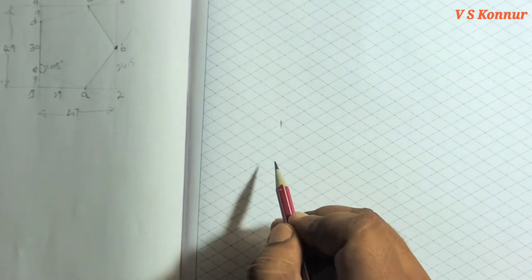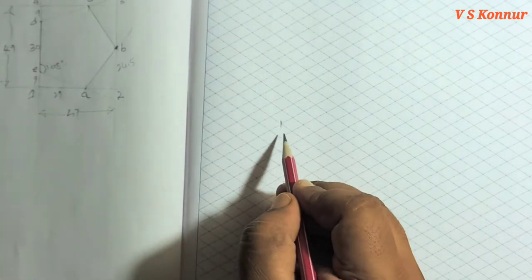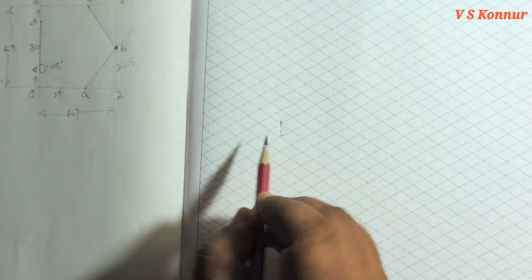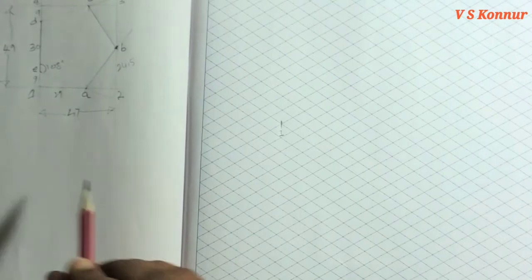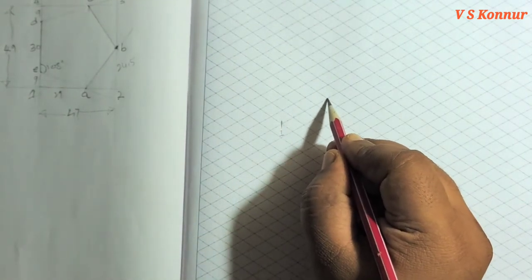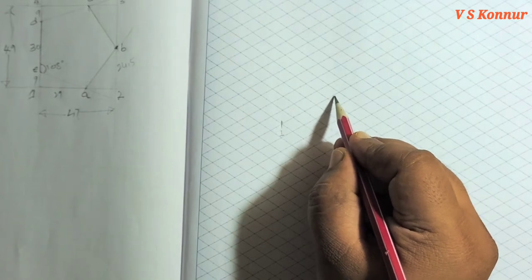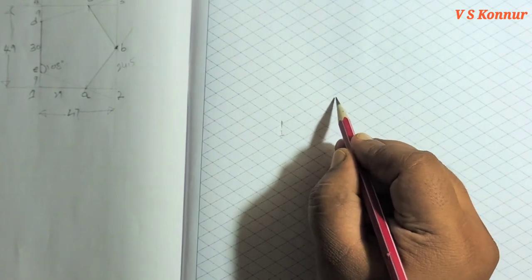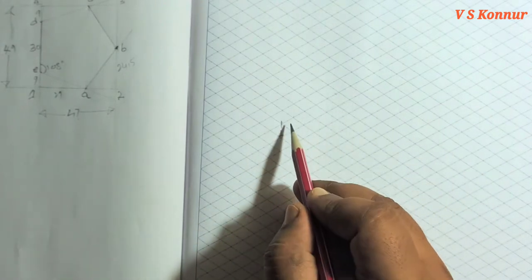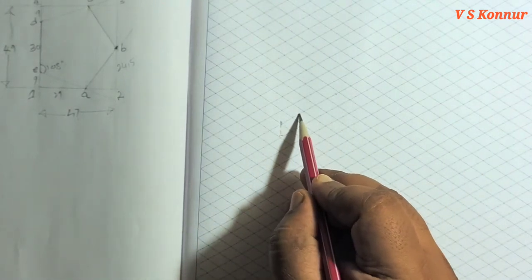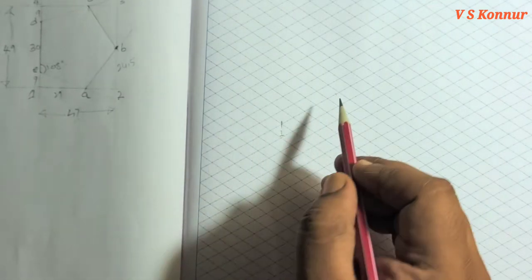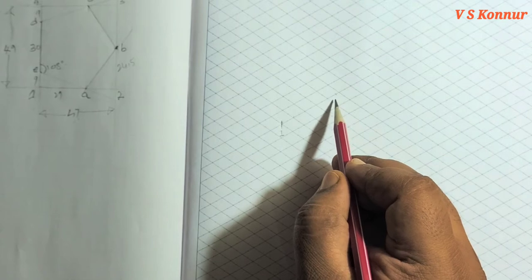We'll mark a point, and I will mark this point as 1. From 1, the right side is 47. 47 is nothing but 1, 2, 3, 4, 5. 47 is 45 and close to 47. That is, the first box is 1, second is 2, 3, 4, 45, 47. 47 will be taken by assuming close to the 45.